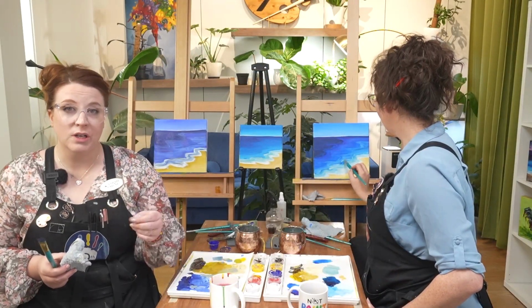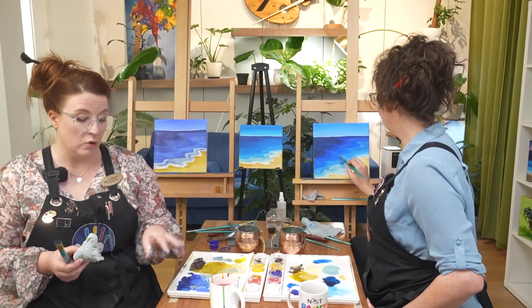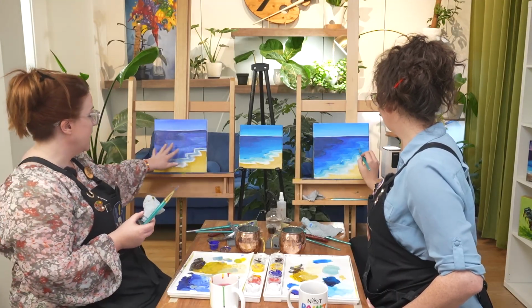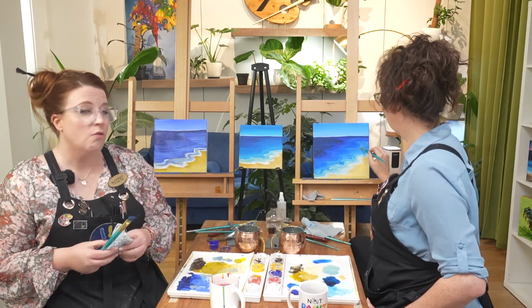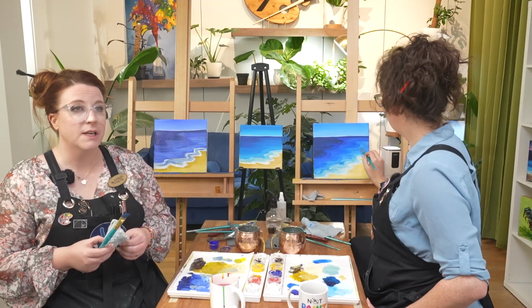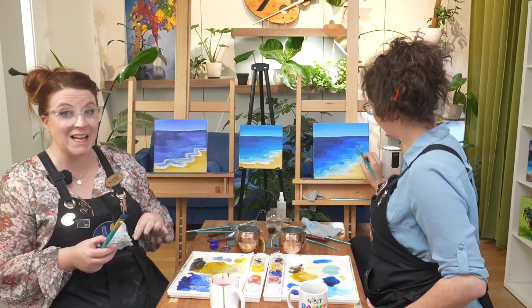It's important to have a light touch and lots of water on your brush when you do this. Mostly the defining stuff right here. You're going to create a lot of movement with this. Don't overwork your painting. That's my biggest thing. Don't overwork it. It should not be flat.